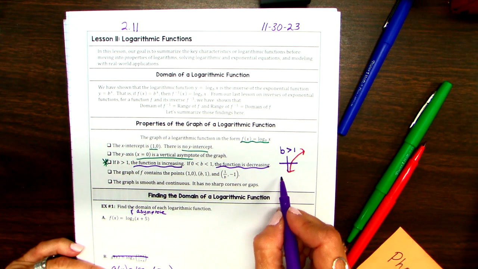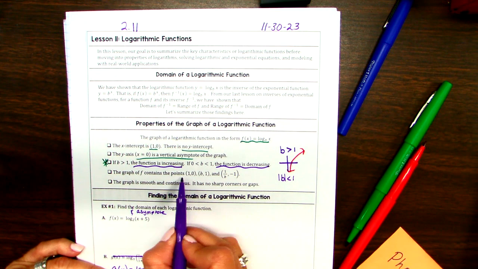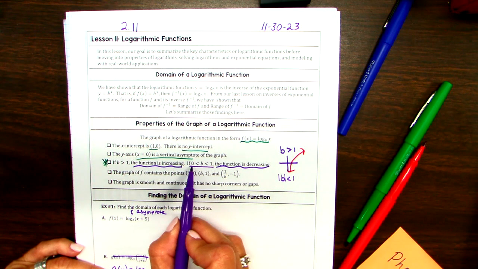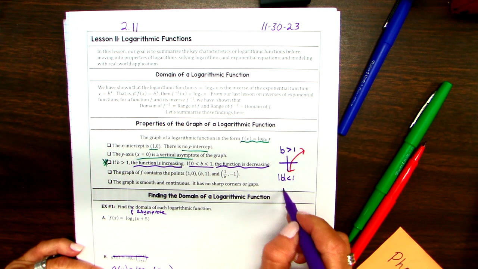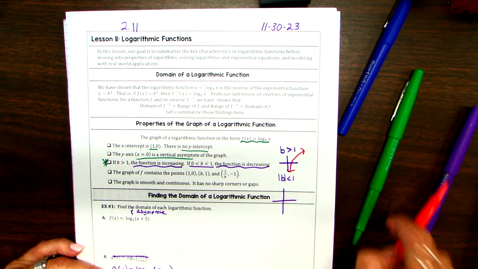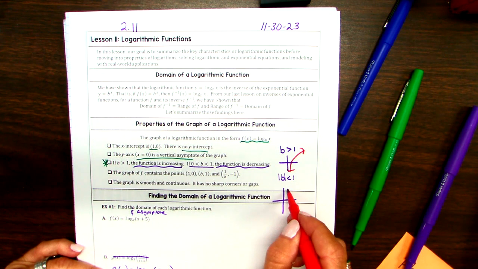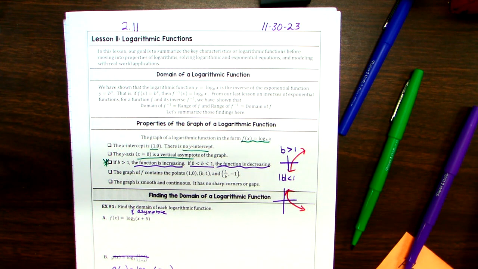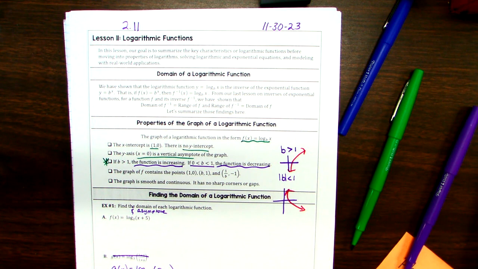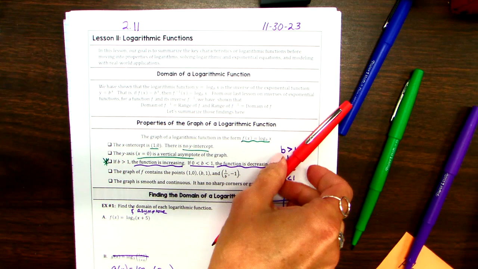If b is less than 1, that's another way of saying this, right? Greater than 0, but less than 1, just not negative, can't go into negatives. The graph would be decreasing and would look like, I'm not good at drawing it, it's freehand, but you get the idea. That's decreasing. You can think of it as like a line with a positive slope.